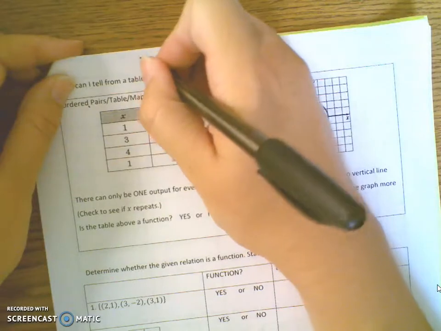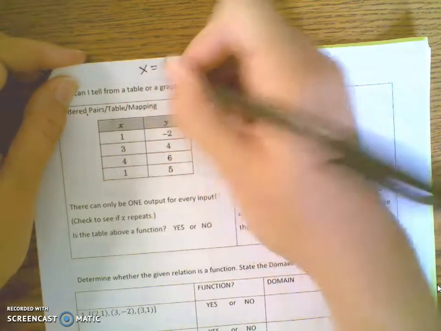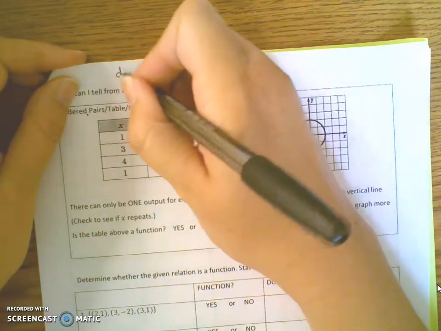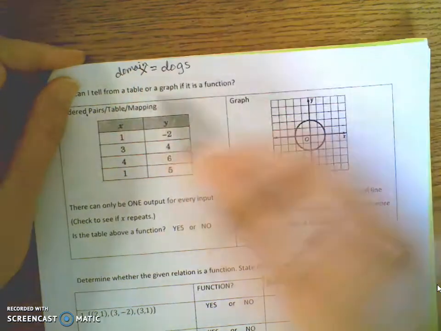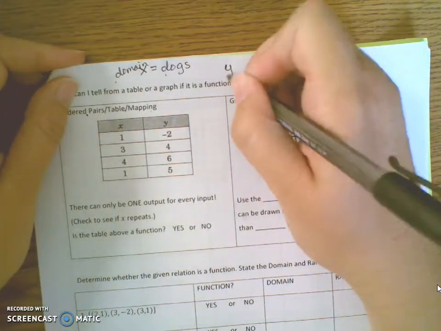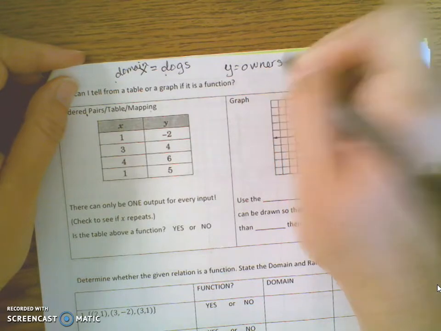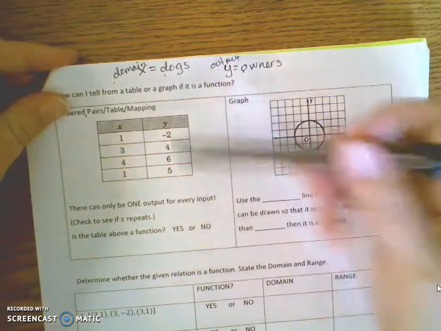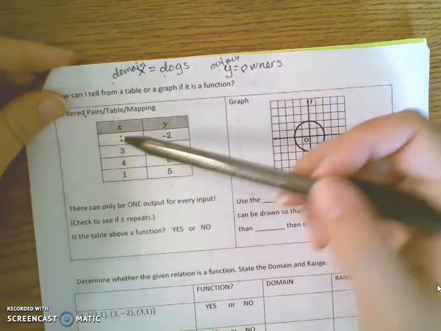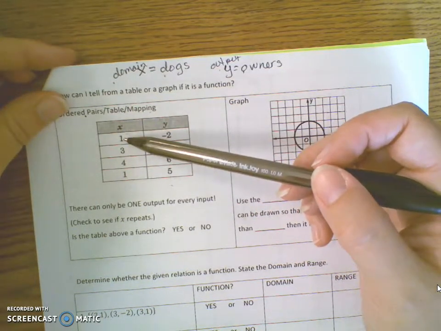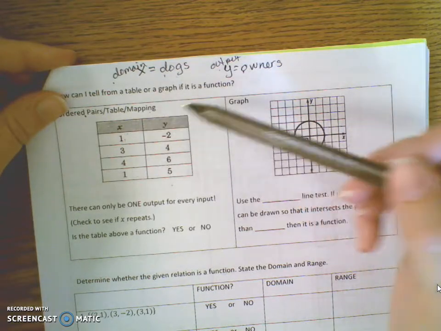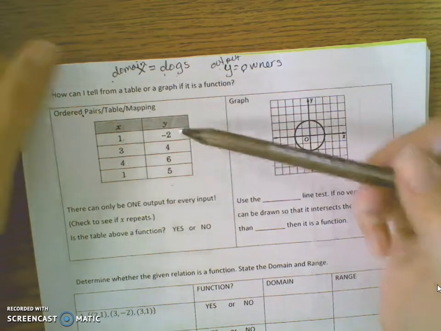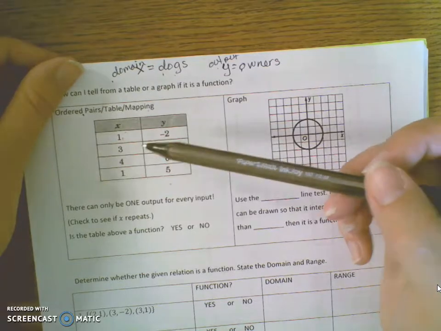The way that I explain this, this helps me remember: the x's are the dogs, and I can remember that because another word for x is the domain, and domain and dog both start with D. And the y is the owners, and another word for y is output, which starts with an O, just like owners. So these are my owners, and these are my dogs. It is not okay for a dog to have 2 different owners. Some people may know of a time when that happened, but it's not very likely. However, it is okay for an owner to have 2 different dogs.